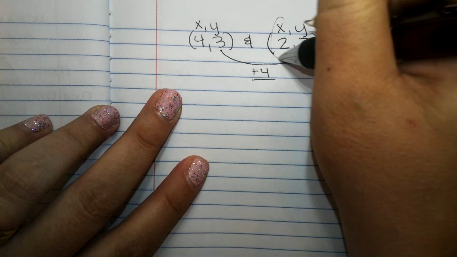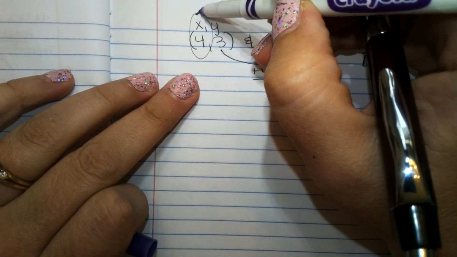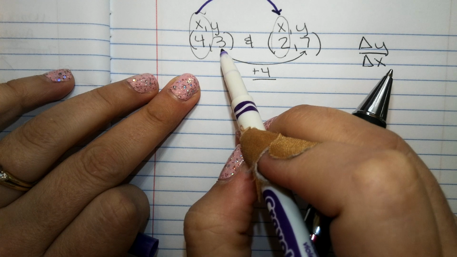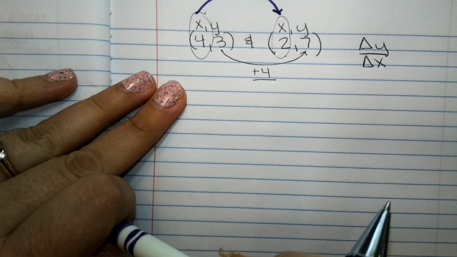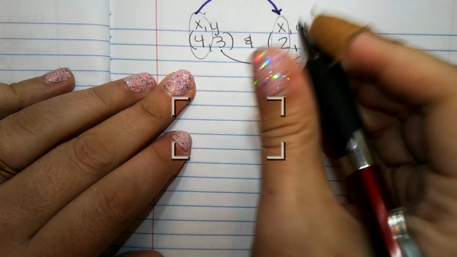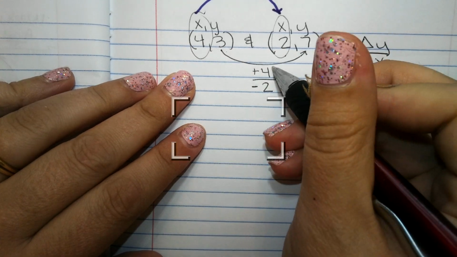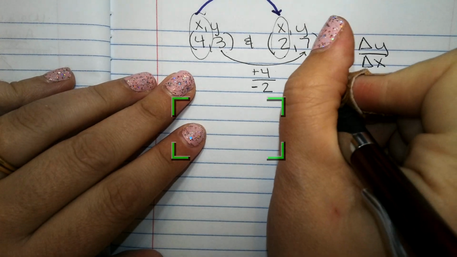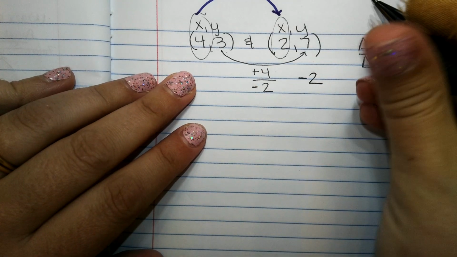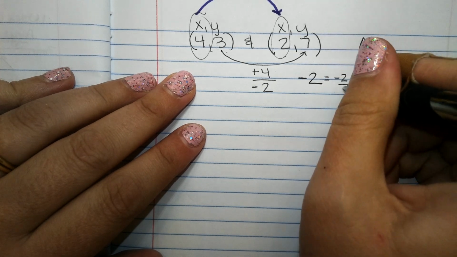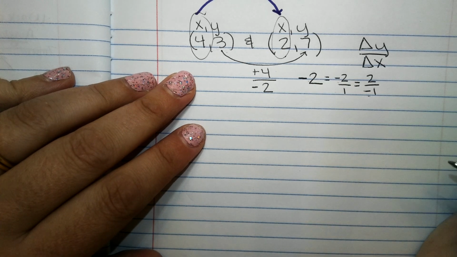Now if I look at my change in my x values, we are going from 4 to 2. Please note that if we're moving to the right for our y's, we have to move to the right for the x's. So if I'm going from 4 to 2, I am getting smaller by 2. If I'm going up and down, positive divided by negative in the end will give me a negative. 4 divided by 2 is 2. So my slope is -2, or my slope is -2 over 1, or my slope is 2 over -1, as long as we have a negative here.